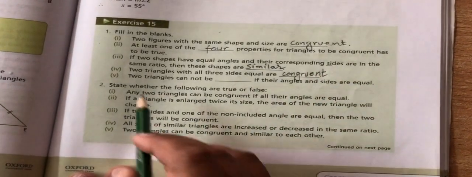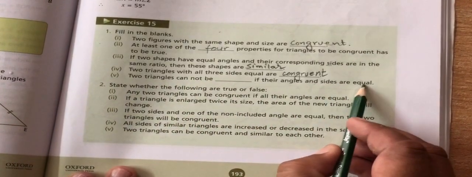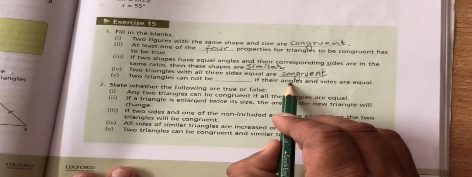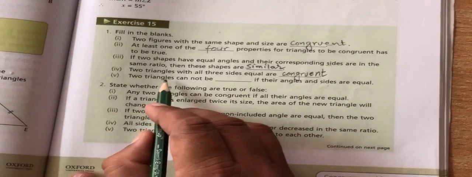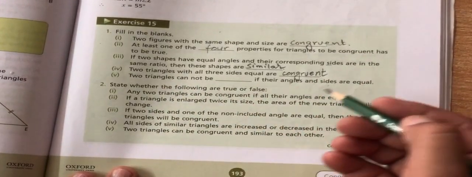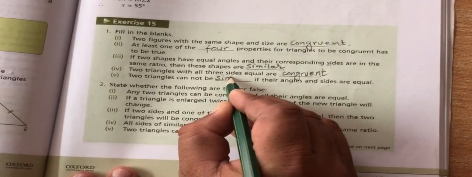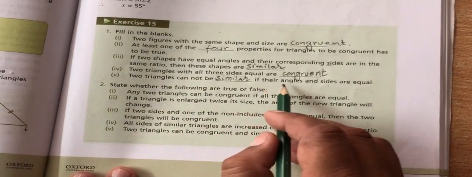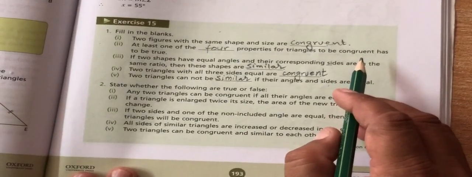So in fifth, two triangles cannot be dash if their angles and sides are equal. As we have learned, if two shapes have the same angles and the same sides, they are congruent. So here we write two triangles cannot be, the opposite of congruent, which is similar. So we write here similar. So two triangles cannot be similar if their angles and sides are equal. So these are the fill in the blanks.